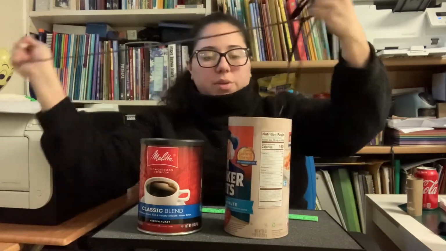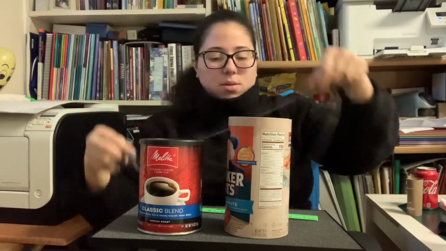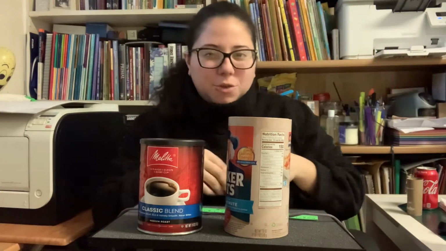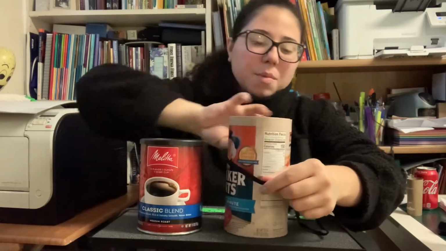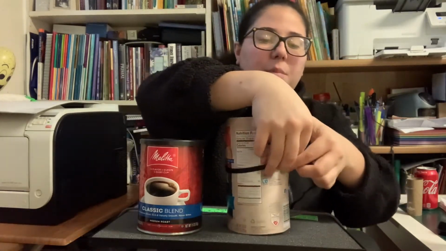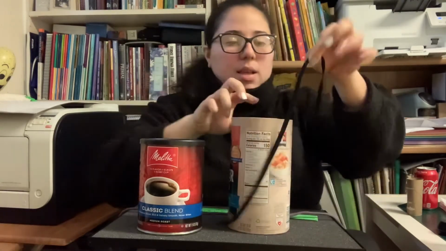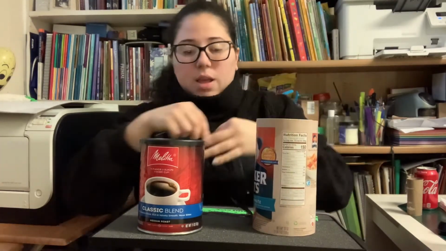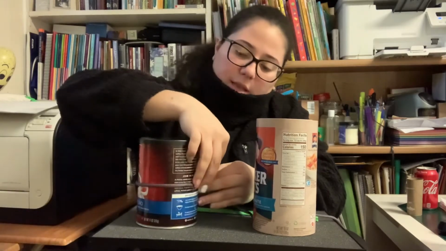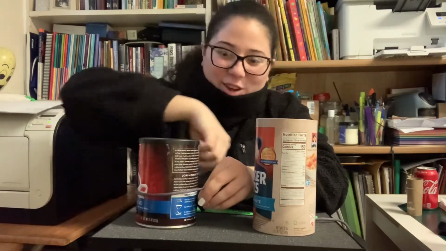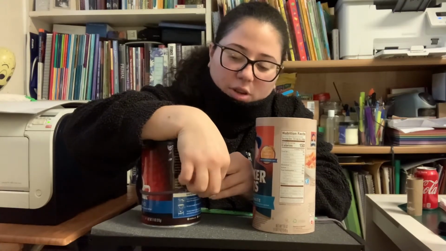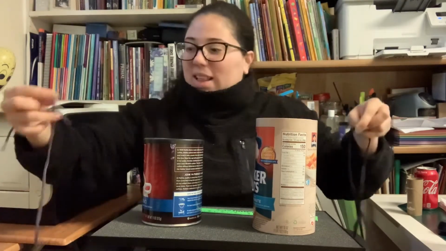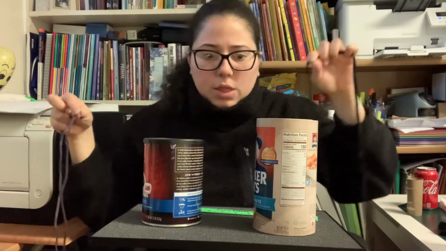I am going to use the black string on the oatmeal container and measure. What are we measuring? The circumference, right? We're measuring around the container. I'm going to pinch where they meet. Okay, so I know that is how long or how far around we go for the oatmeal container. Let's see. Oh, let's try the coffee one. The coffee container measuring around. Okay, let's see. Which one did you think was going to be bigger? The oatmeal or the coffee? We're going to find out.